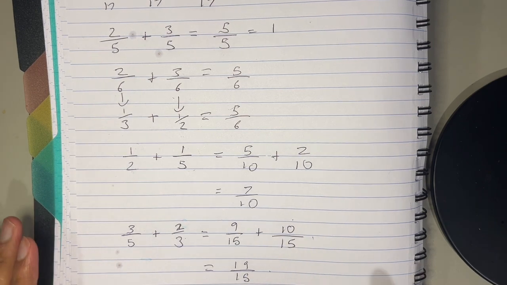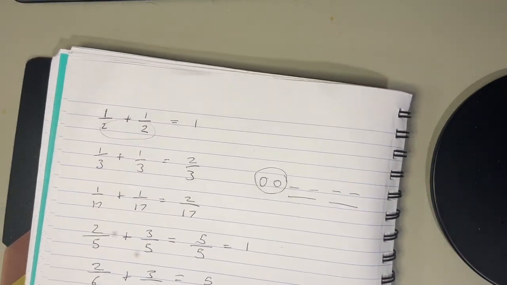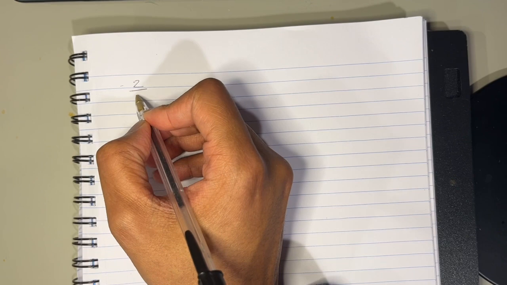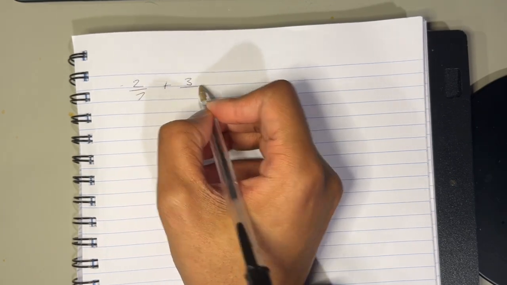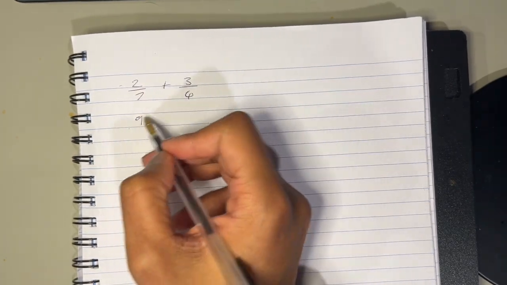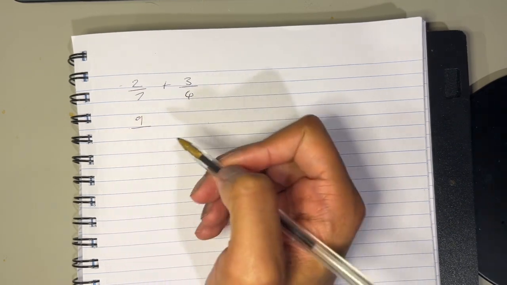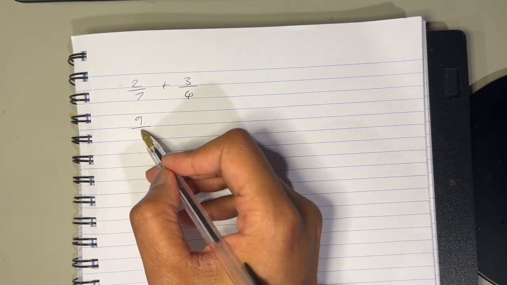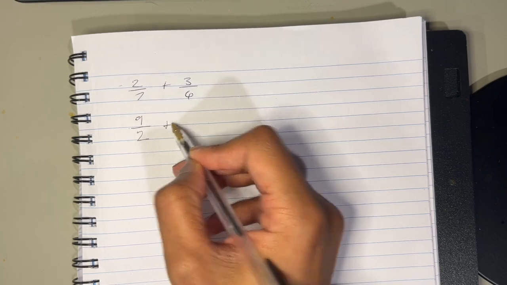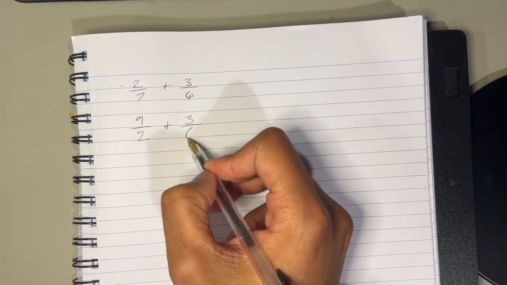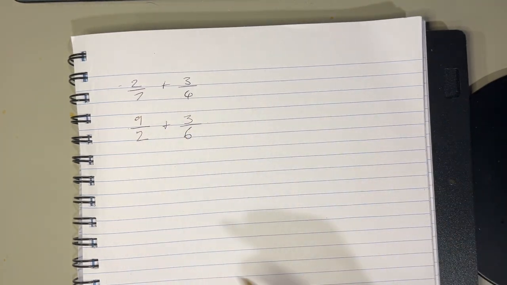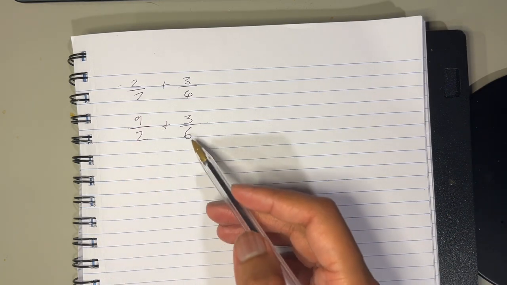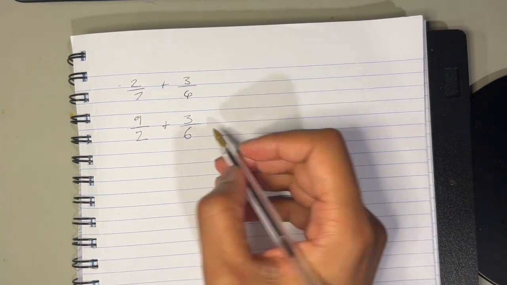So actually what you can do now is have a go at some problems yourself. Let's do 2 over 7 plus 3 over 4. And 9 over 2 plus 3 over 6. You can simplify it, or you don't have to. If you simplify it, then it could be easier for you. So these are 2 problems that you could give a go.